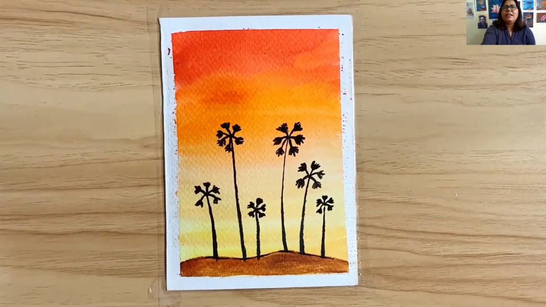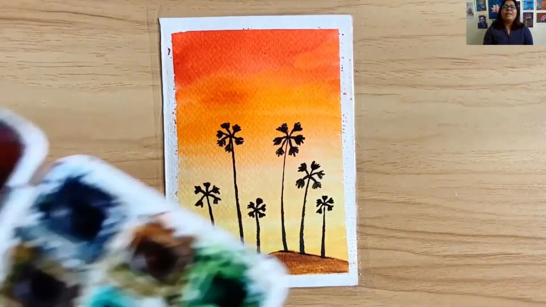What is the thing missing in this sunrise picture? Can anybody guess? What is it that is missing? Yes, it's the sun. So we'll now make the sun finally with the white color.